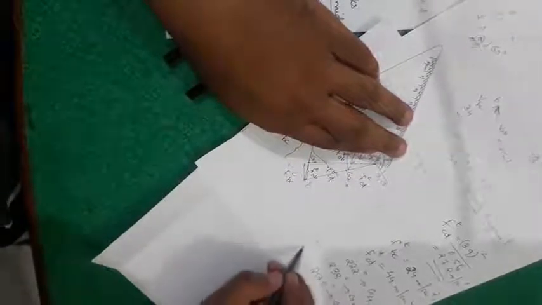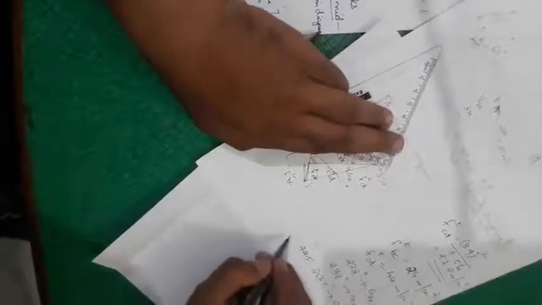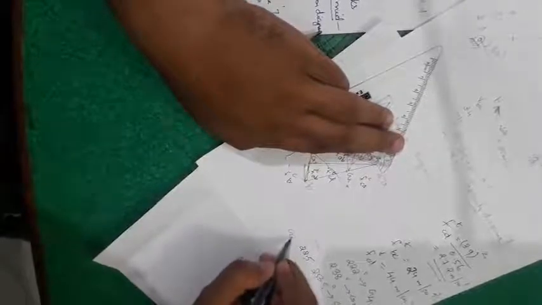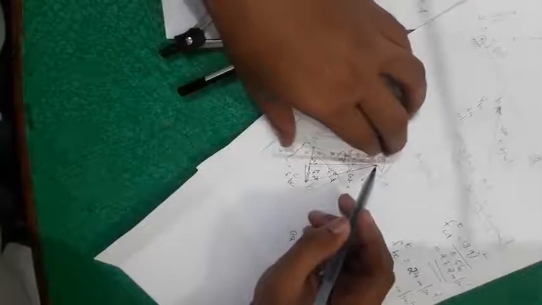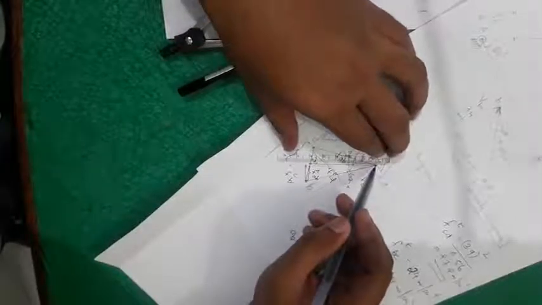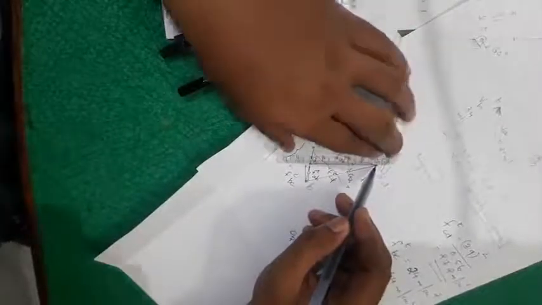So 22.5 is the value for G2. As it is in the acceleration diagram, it will be 22.5 meter per second square. Similarly, from the fixed link, measure the value up to the point G3.